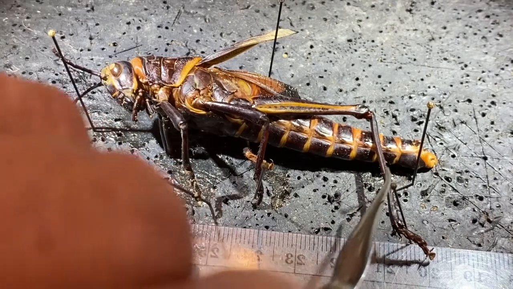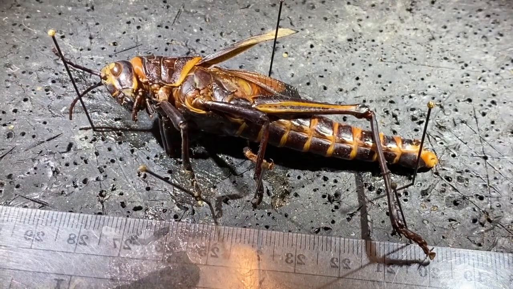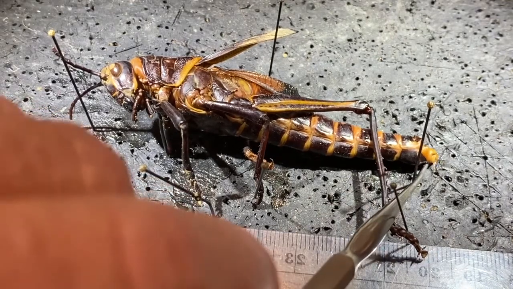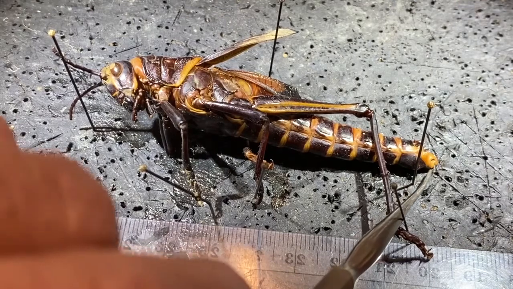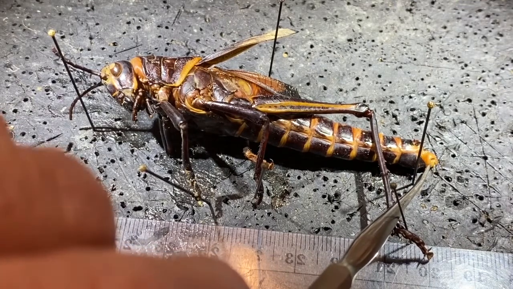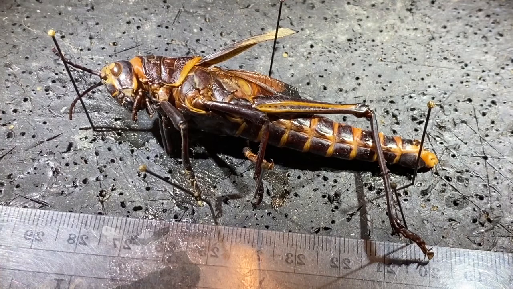Each of these segments right here, these little dark spots, actually are small holes. These small holes are spiracles. Spiracles are the openings into the animal's respiratory system. Inside the spiracles, there are trachea that subdivide down into tracheoles and so on, and provide oxygen to the animal. At the very posterior under the body down here, we have the ovipositor, which also functions as the anus. That is the walkthrough of the external anatomy of the lubber grasshopper.